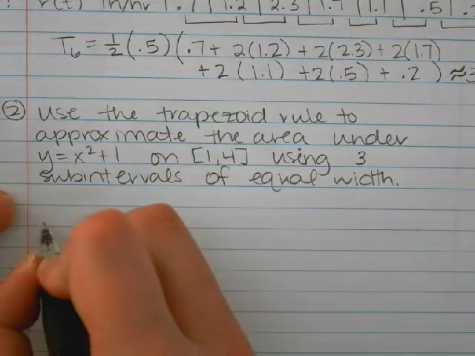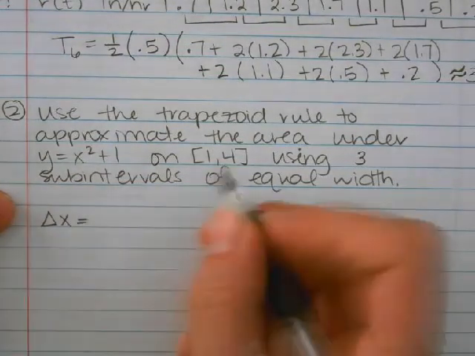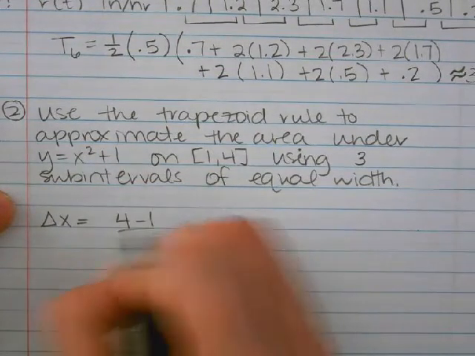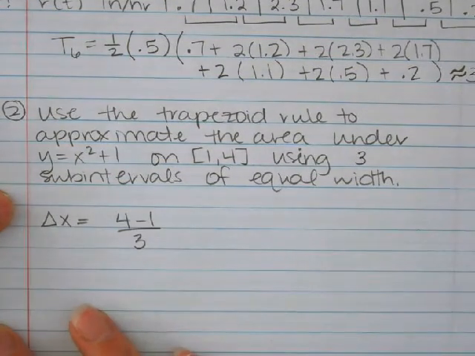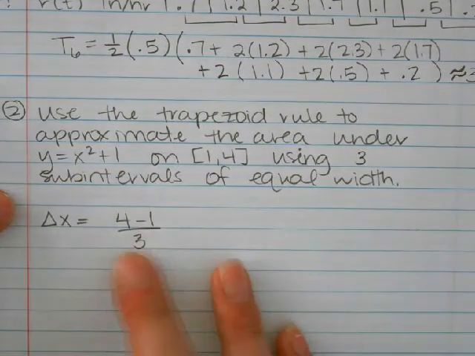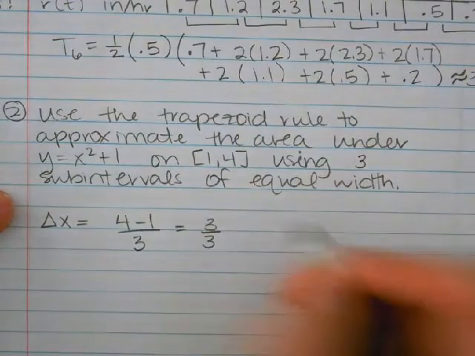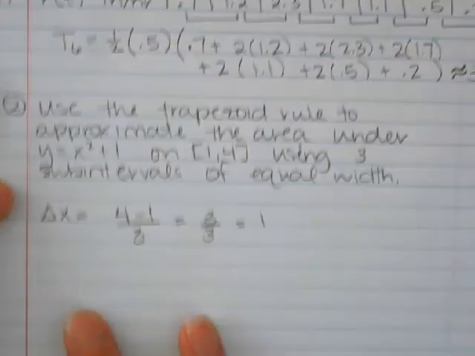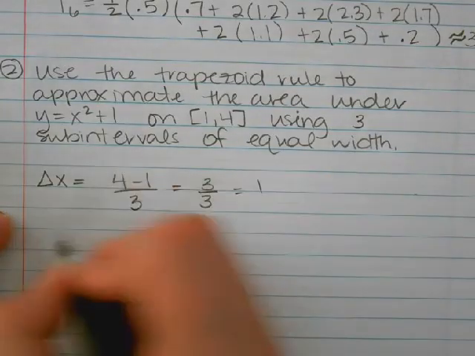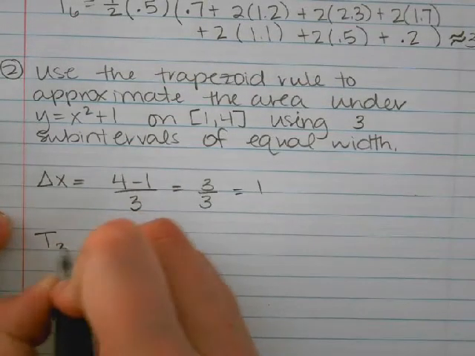So here I'm going to go ahead and figure out what my delta x is. It would be 4 minus 1 divided by 3. So b minus a divided by the number of subintervals I have, which is 3 over 3. So that means the width of each trapezoid is 1. So I'm going to say I'm using 3 trapezoids.